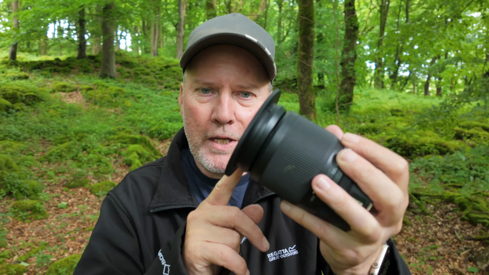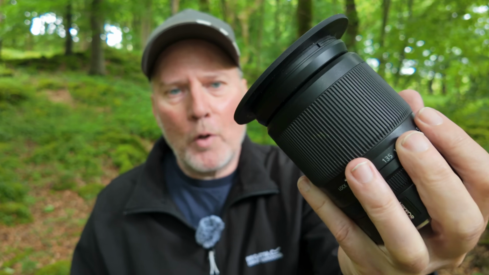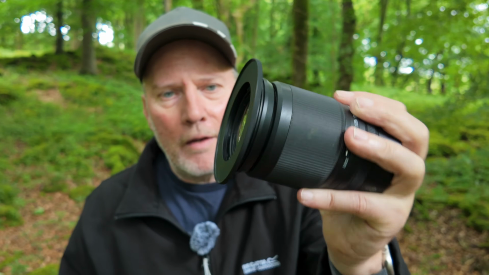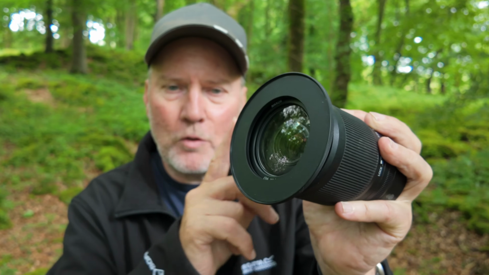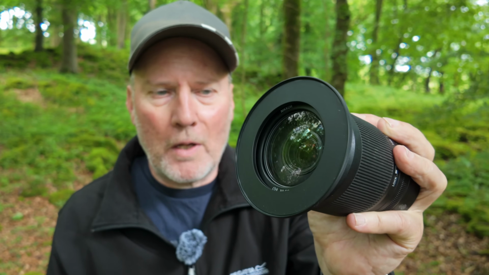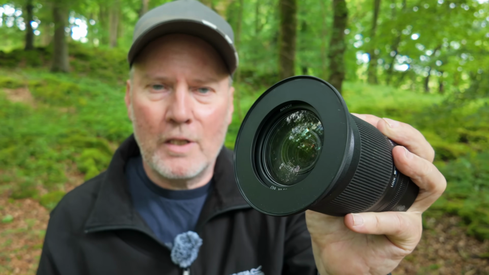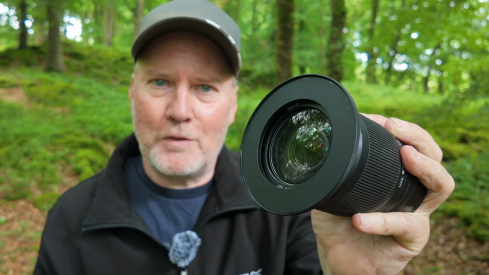And this week's video, I'm back in some woodland and I'm going to talk to you today about this. And this, if you've got the Nikon system, could be the perfect lens for you if you want to shoot woodland. It's the Nikon Z 24-200, the f4 version. And here's why you should use it.